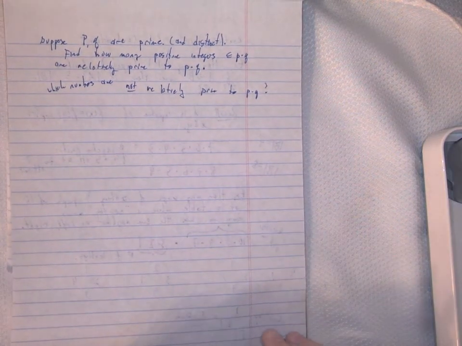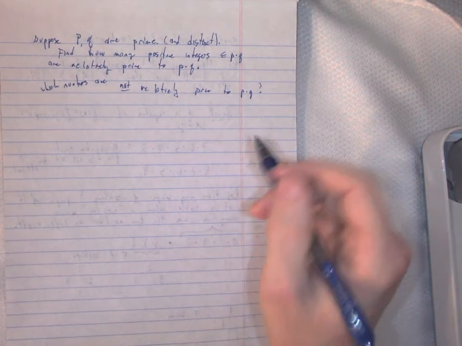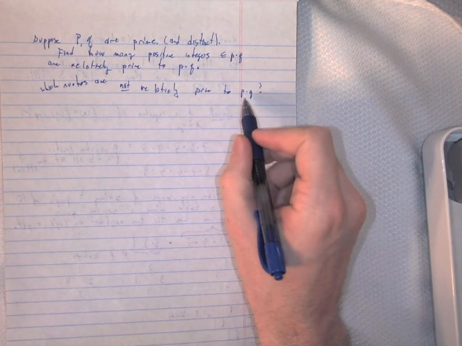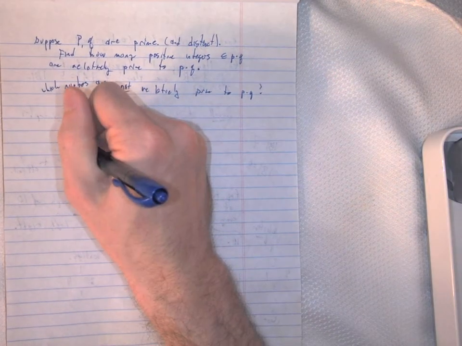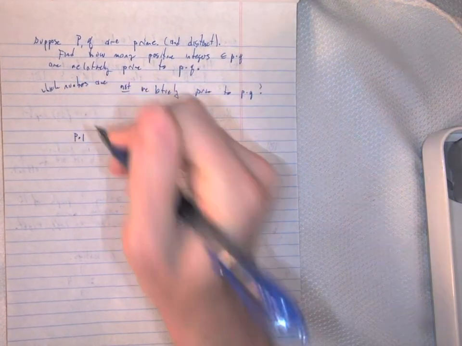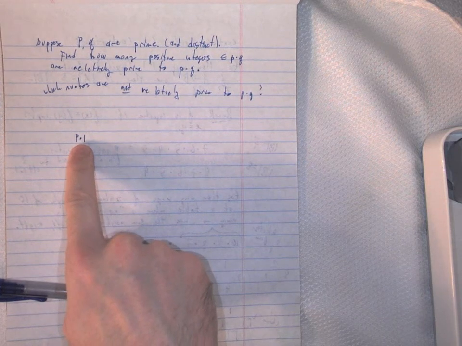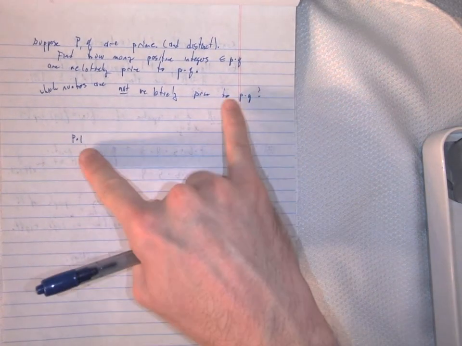And remember, not being relatively prime can be described as having a common prime factor. So I can list all of the integers that have the same prime factor of p. For instance, p times 1. This will not be relatively prime to p times q because they share a prime factor p.